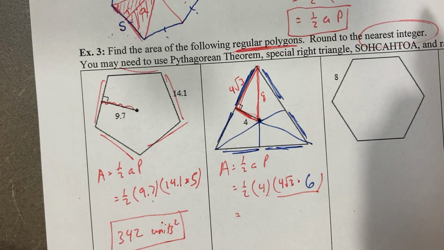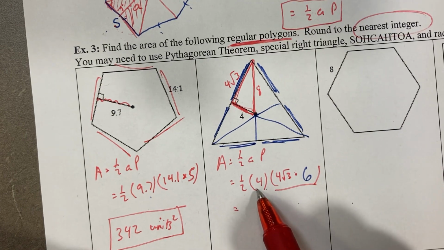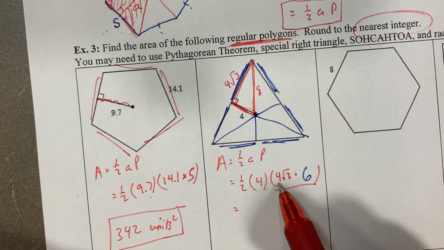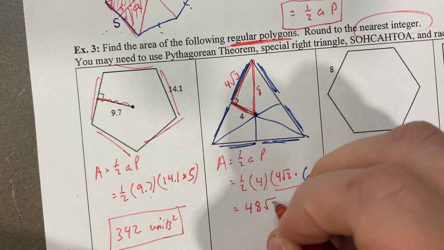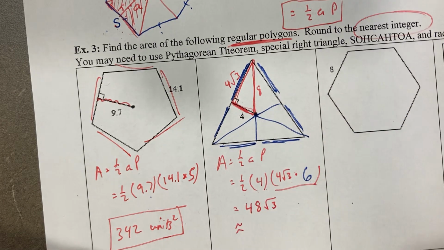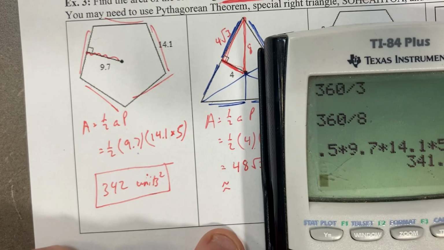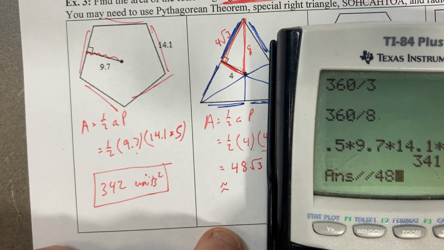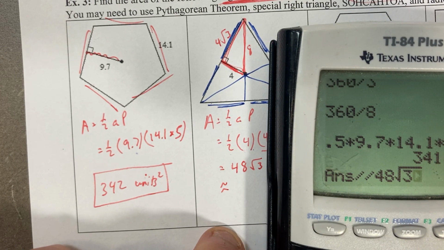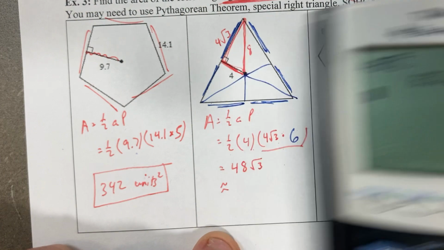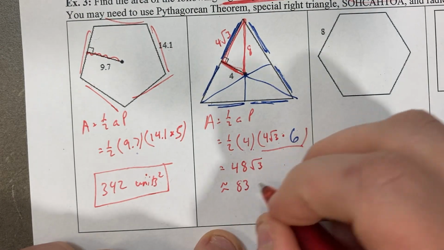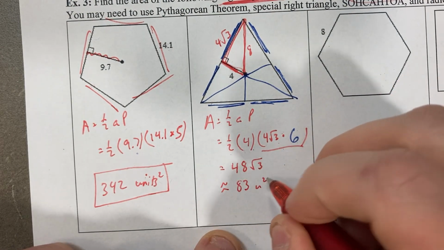Actually, maybe we can do it just by hand here. Half of 4 is 2. 2 times 4 is 8. I'm gonna skip the √3. 8 times 6 is 48. So this is the exact answer, 48√3. I didn't have to plug in my calculator. Now I can plug it in my calculator, 48√3. We're gonna call that 83. Units squared.